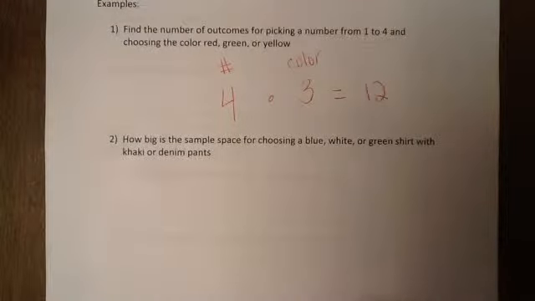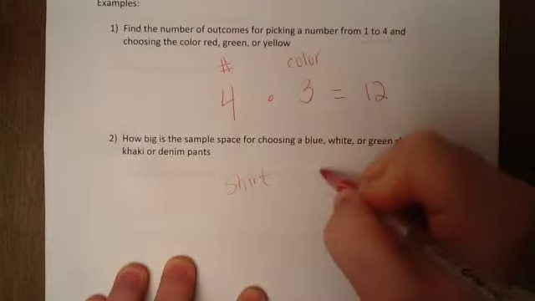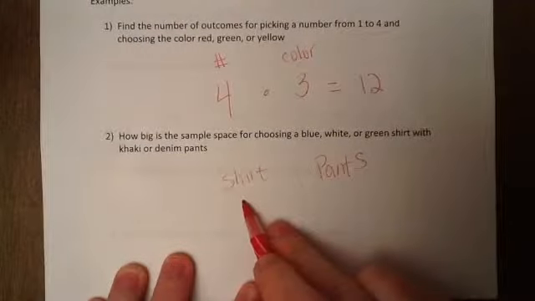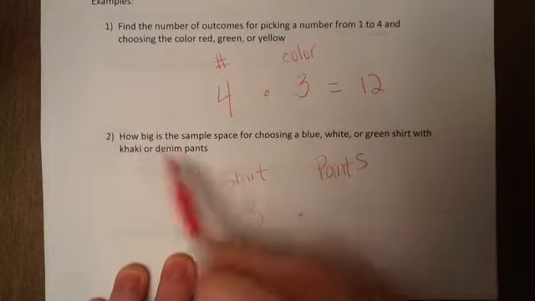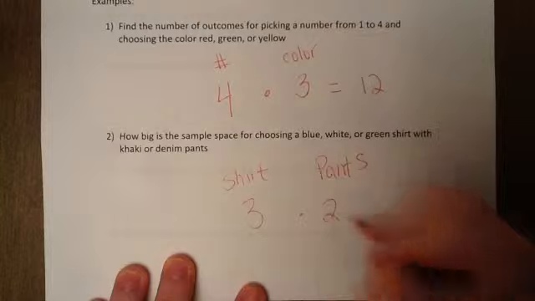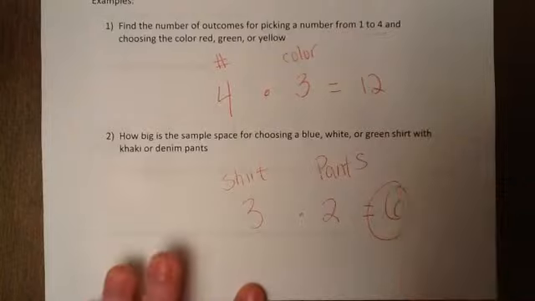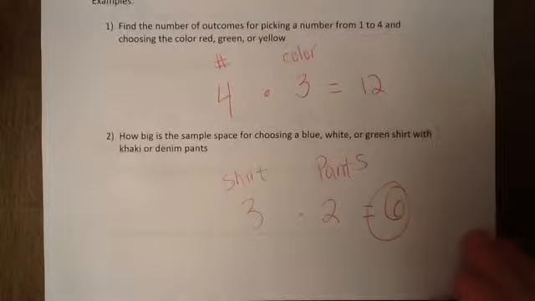How big is the sample space for choosing a blue, white, or green shirt with khaki or denim pants? So first we are choosing our shirt, and then we are choosing the pants that go with it. So when we pick the shirt, we have 1, 2, 3 options. When we pick the pants, 1, 2 options. Multiply those together, how many total possibilities? 6 possibilities. So take the number of each decision that's being given, multiply them together.